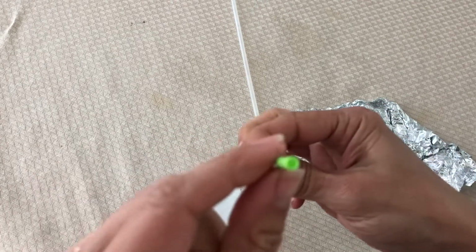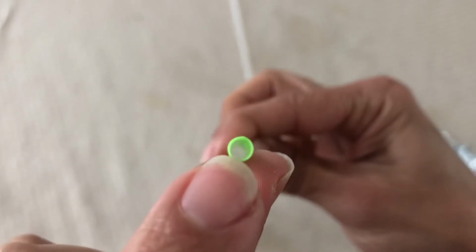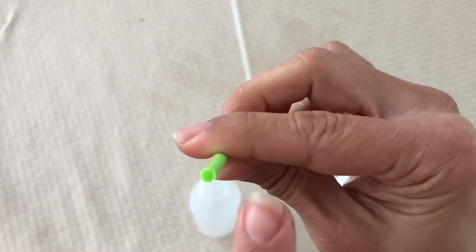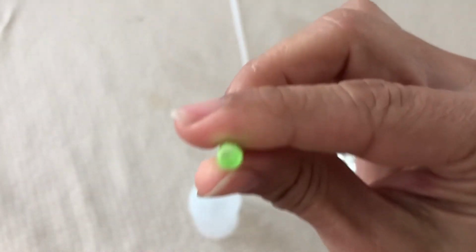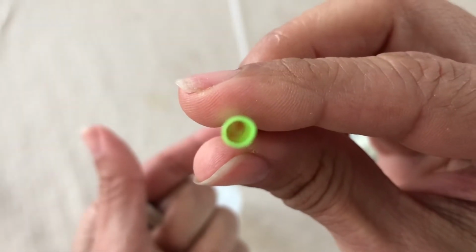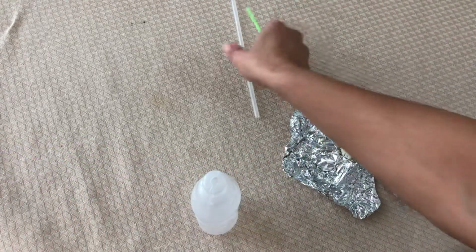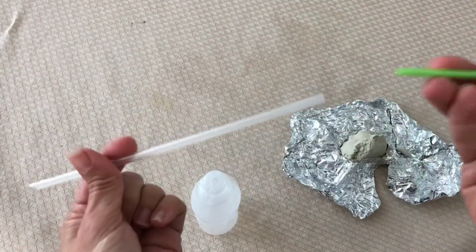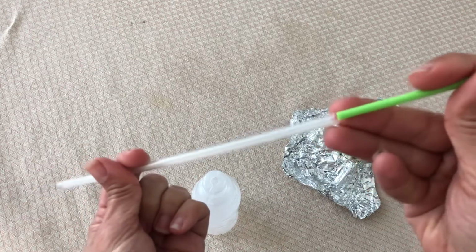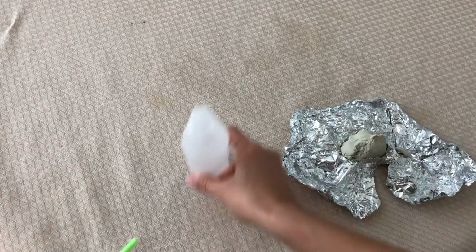Now, the one thing I want you to notice is the green straw has nothing on this end and nothing on this end. It's completely hollow all the way to the other side. And that's important that we keep it like that. The other thing I want to mention is one straw very comfortably slides through the other straw. Do you notice that?